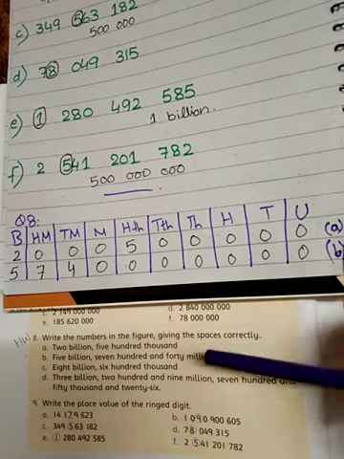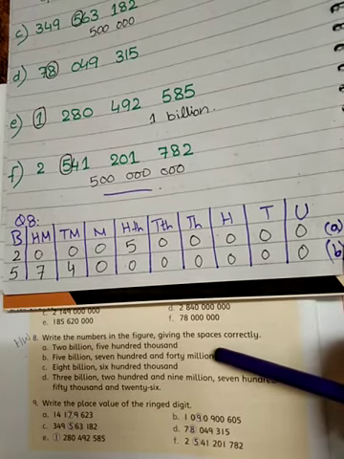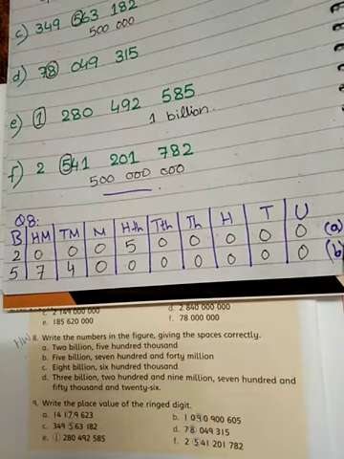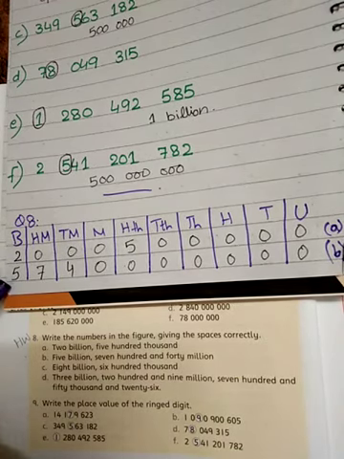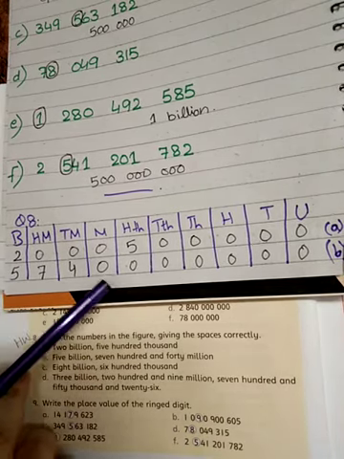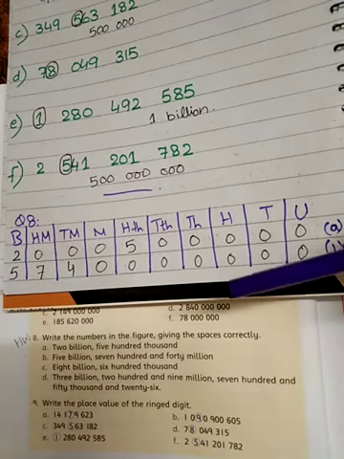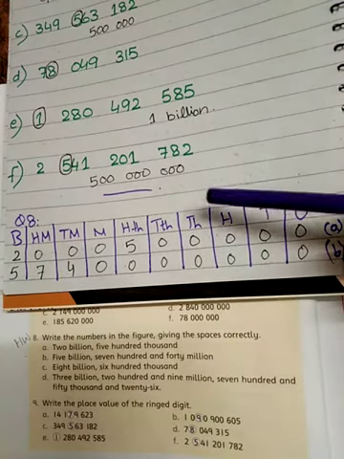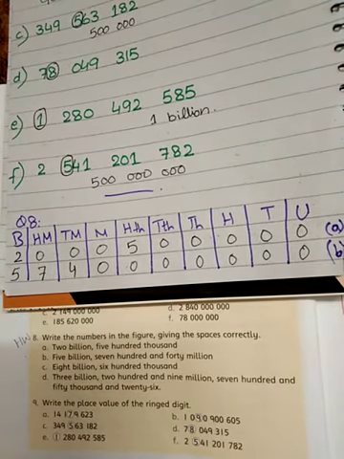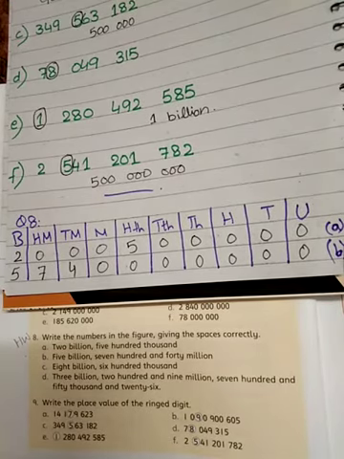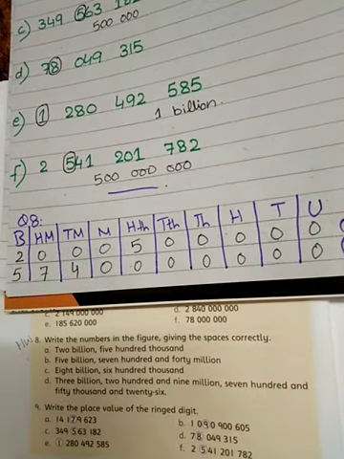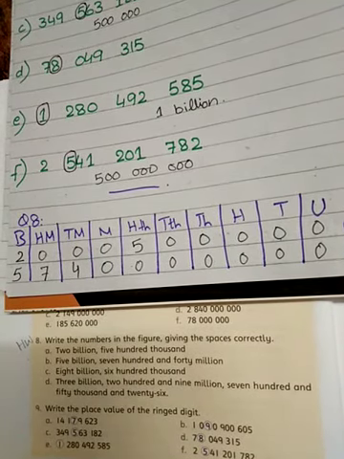The second B part is 5,740,000,000. 5 billion means we have to place 5 under the billions place, and the next is 740 million, 740 under the millions place, and there are no thousands and units, so we will place zeros in the places of thousands and units, and we get the number 5,740,000,000. The remaining C and D parts you have to solve by yourself.